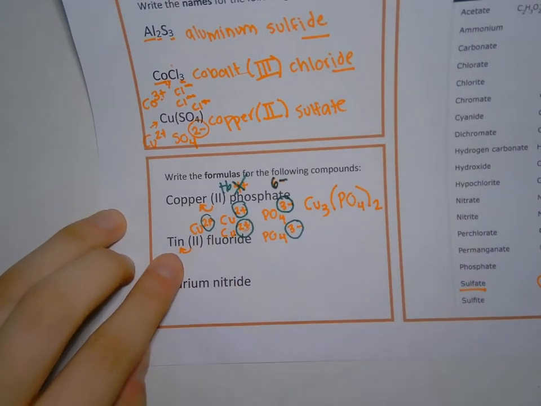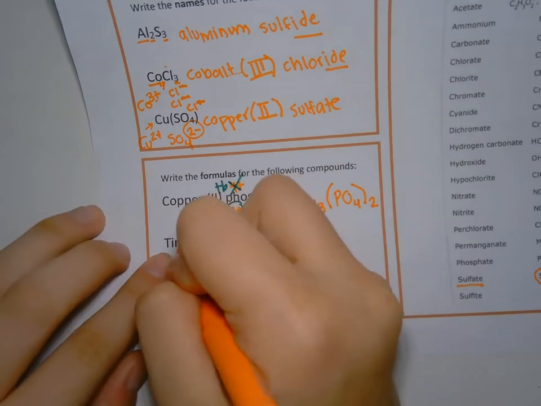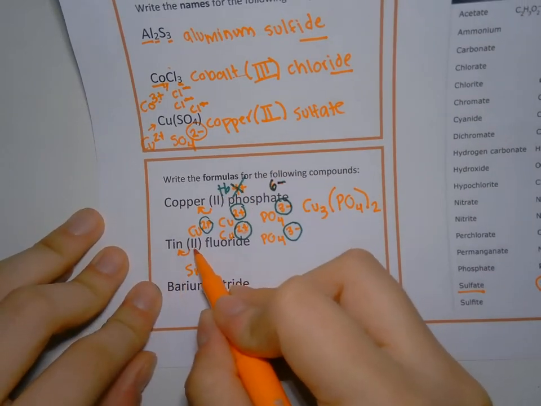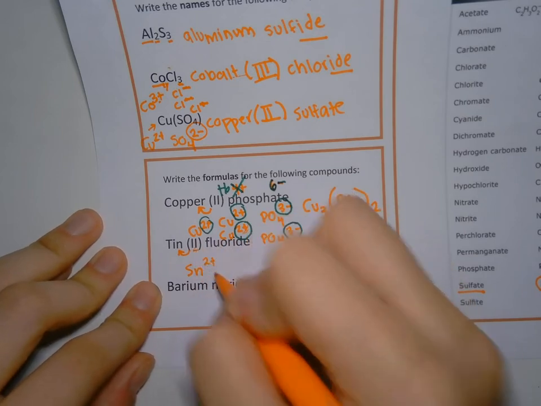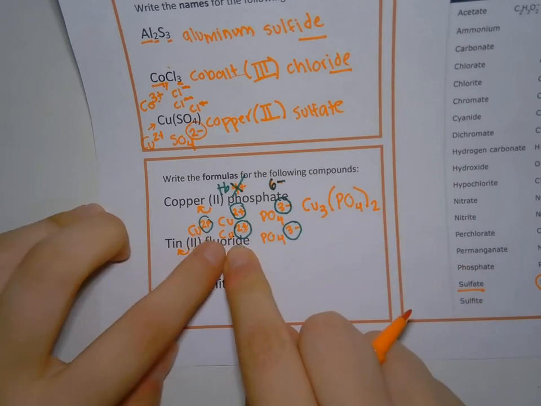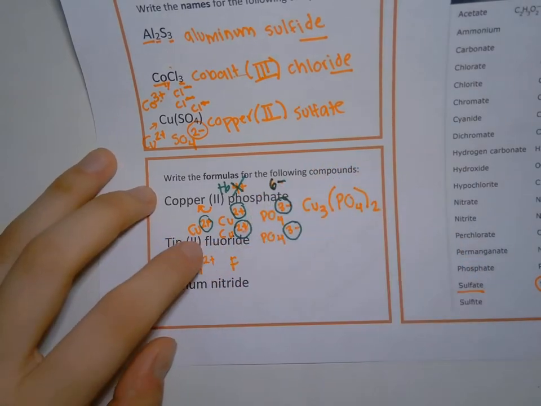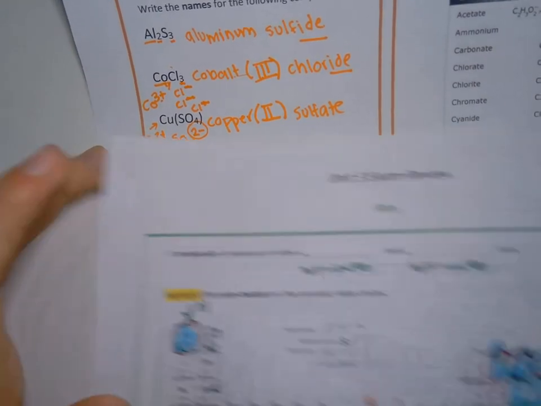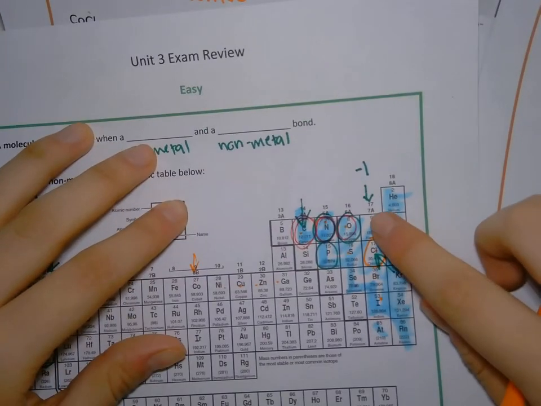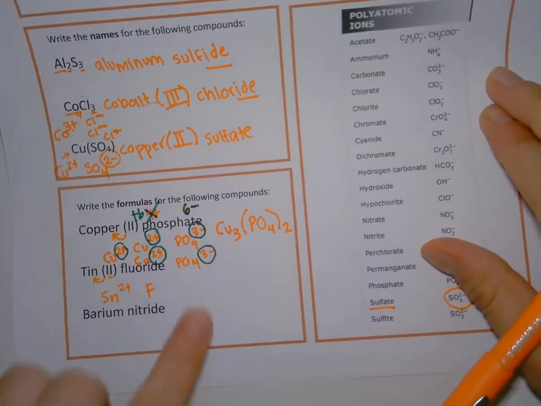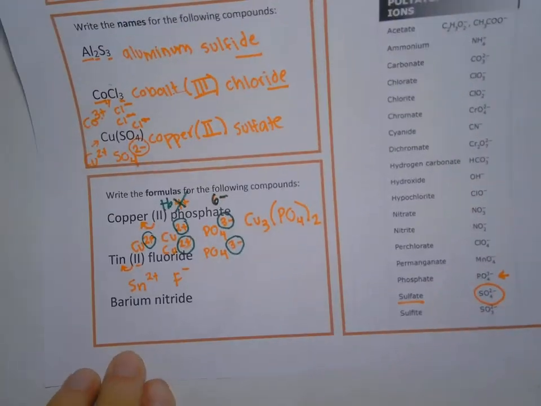Next one, tin. I know that tin is Sn, and I know that tin has a charge of positive 2 because it tells me right here. Fluoride. I know that fluoride refers to fluorine, and as we've already looked at, fluorine is in this group, and all of the elements in this group have a charge of negative 1. So I know that F has to have a charge of negative 1.